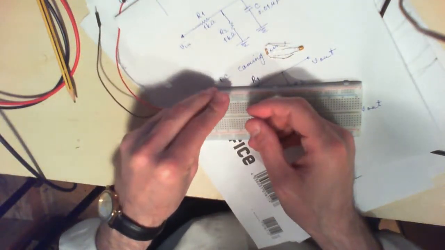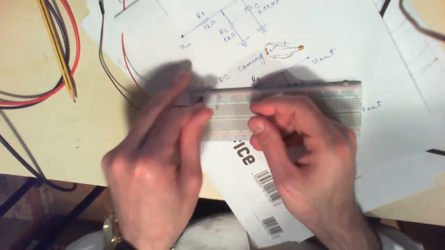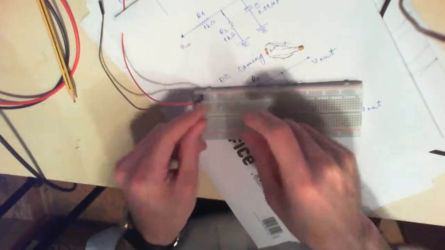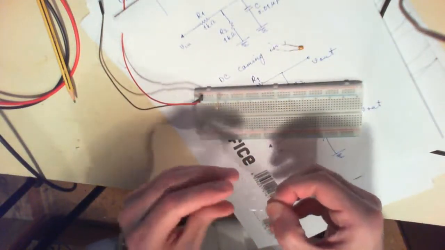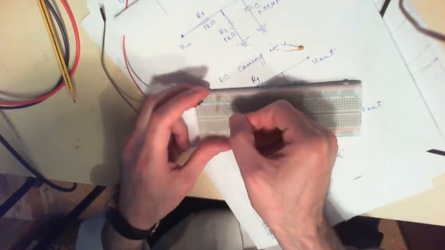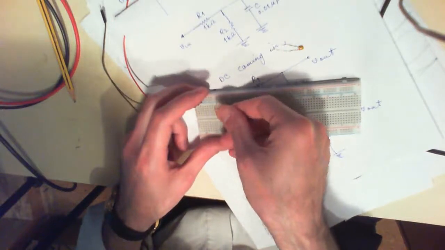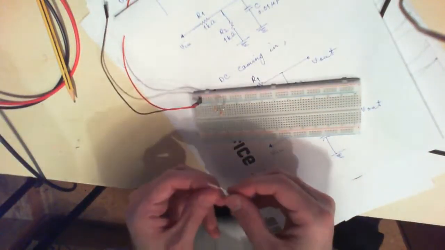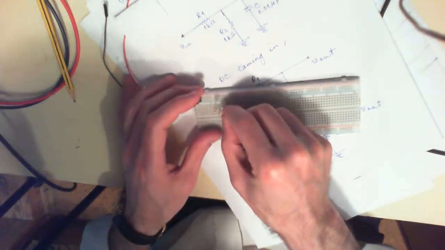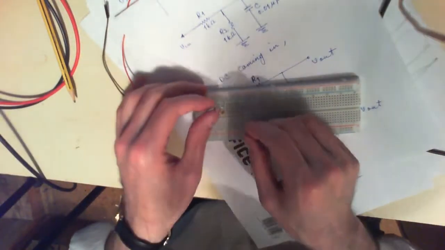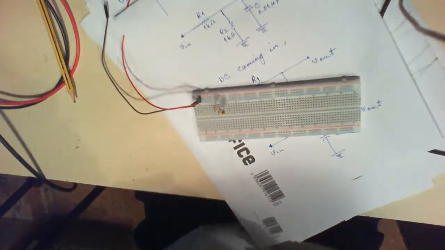Connect this to the positive rail this way. Okay, and then this resistor, for example, will be connected to the other end of the other resistor and going to ground. And then also this capacitor will be connected to the same and then going to ground. So that's basically the whole circuit here, these three components.